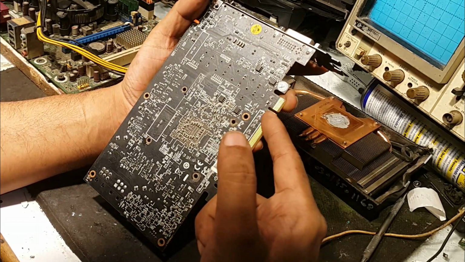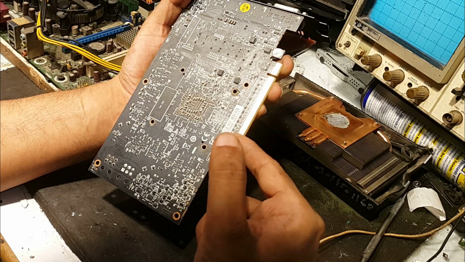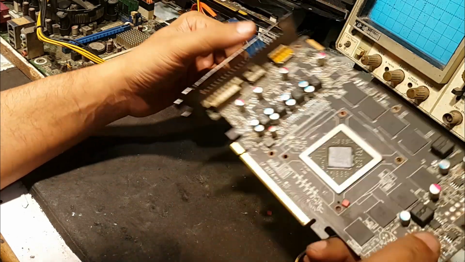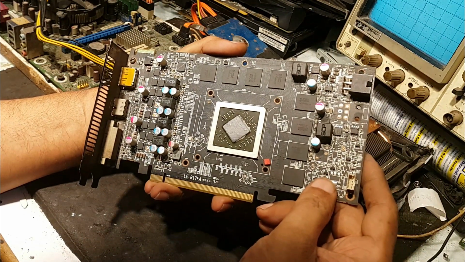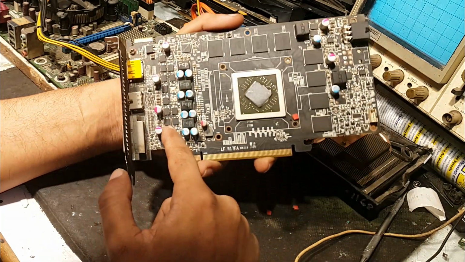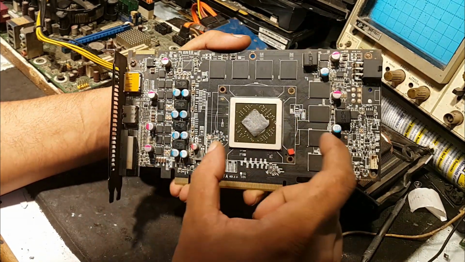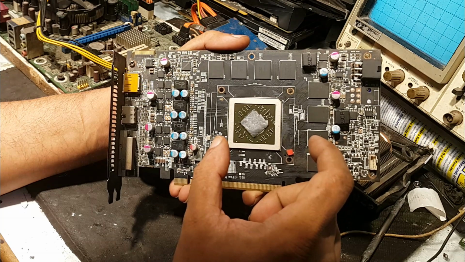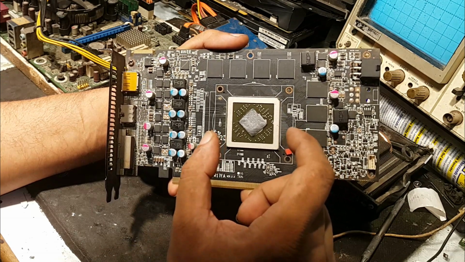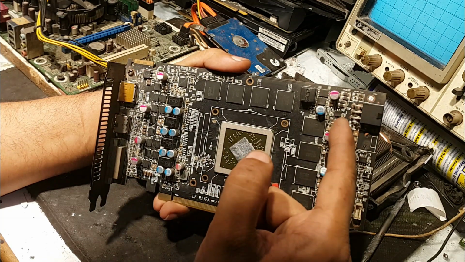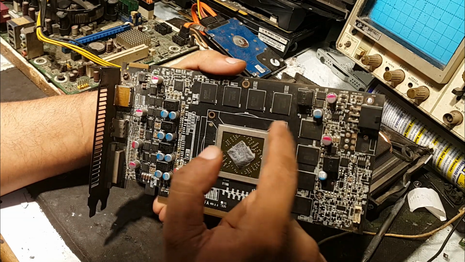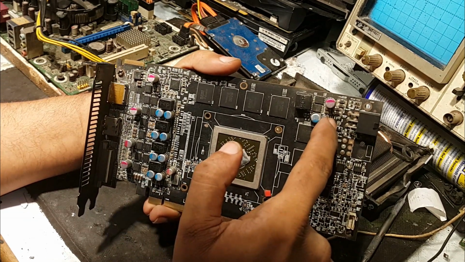All the bits are available for the CPU, and even the power supply section is fine, because the card is getting on and giving a display but with garbage. So we need not check the power supply like this.